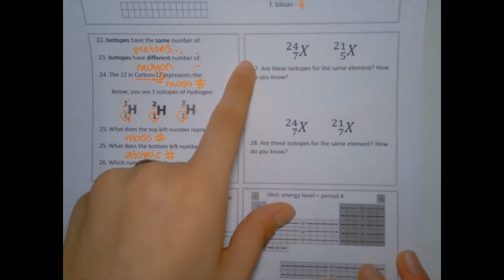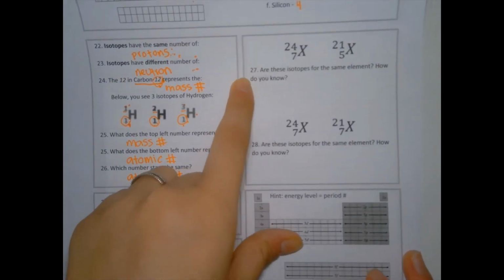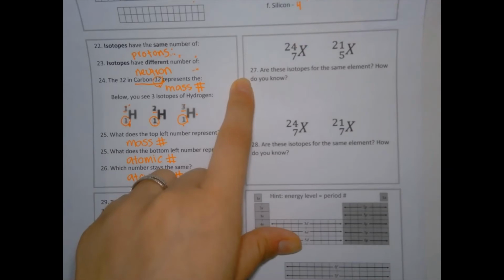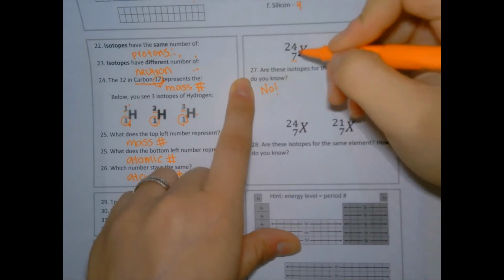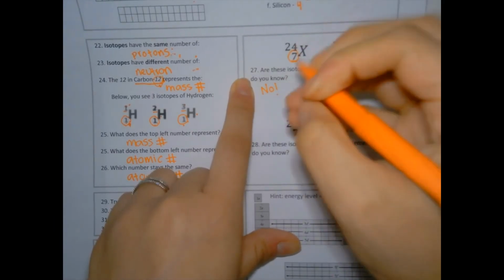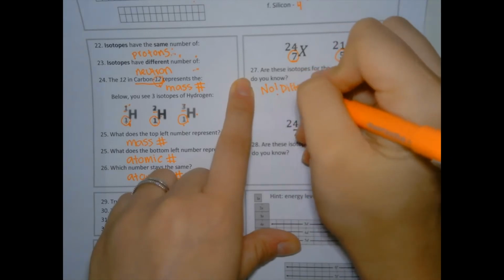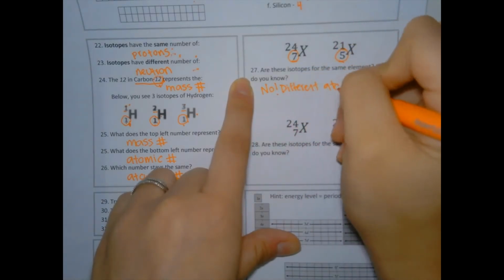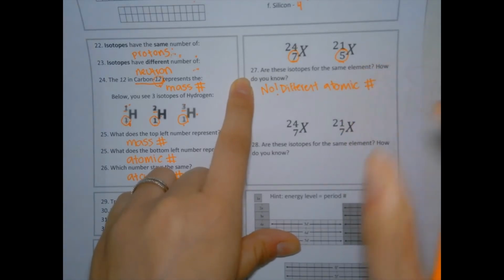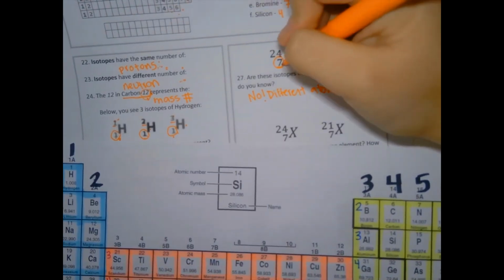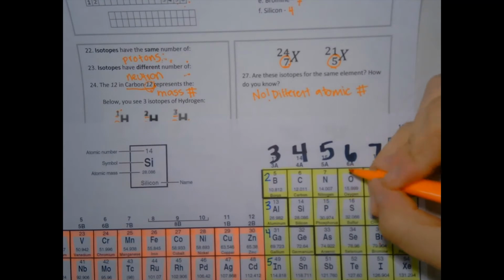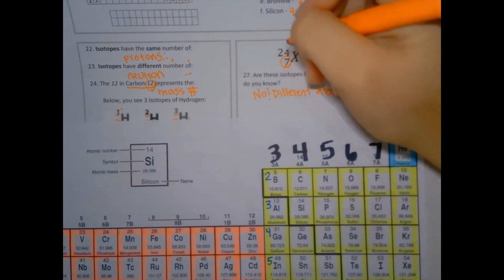27. Are these isotopes for the same element? How do you know? Well, I see that the top numbers are different. The bottom numbers are also different. I'm going to guess that they are not. No, because they have different atomic numbers. So this notation is talking about atomic number 7. Atomic number 7 is right here, nitrogen. So this one is talking about nitrogen.